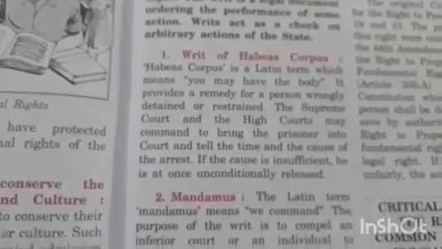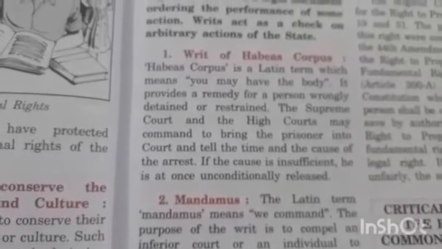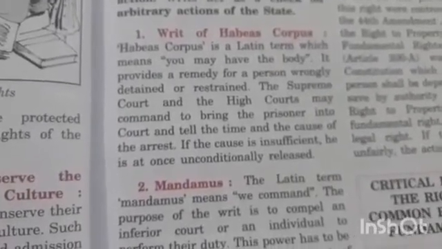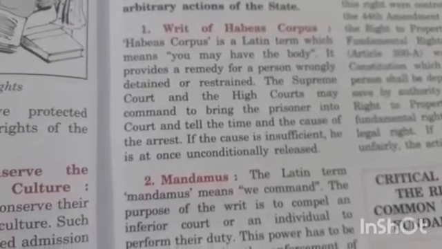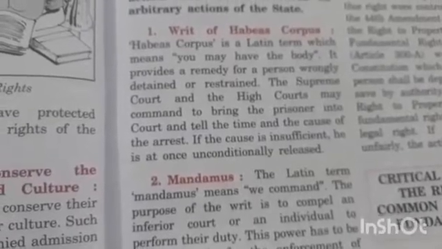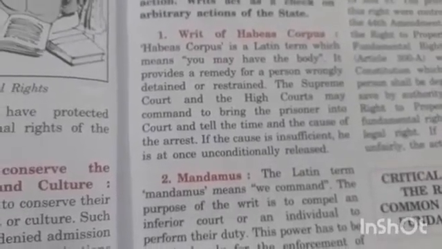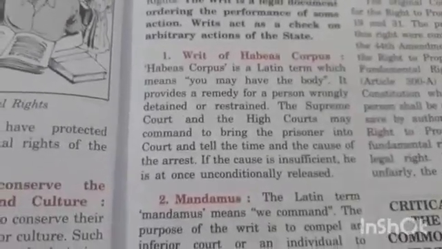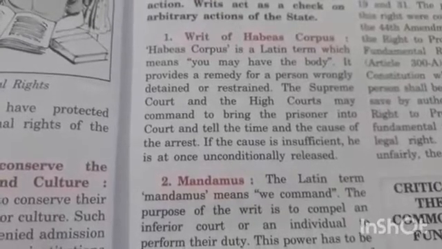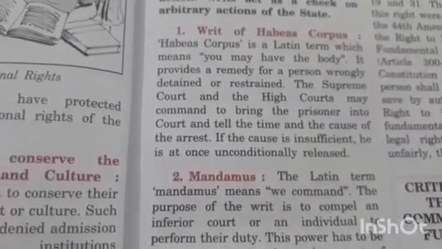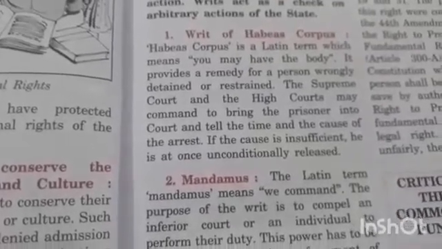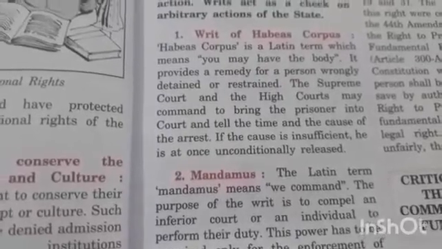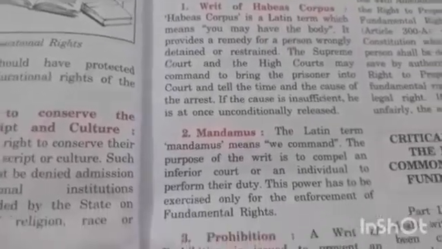So, the writ of habeas corpus is in the nature of an order calling upon the person who has detained another to produce the latter before the court, in order to let the court know on what ground he has been confined, and to set him free if there is no legal justification for the confinement. If the cause is insufficient, then the person who has been wrongfully detained or taken into custody unlawfully is at once unconditionally released, right?